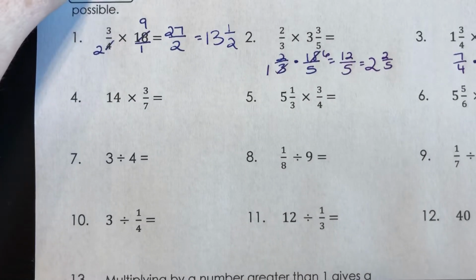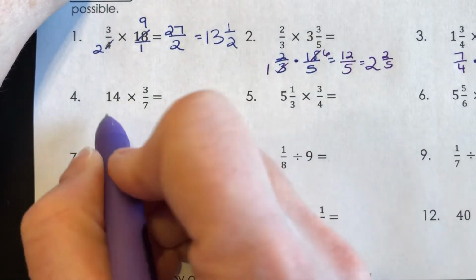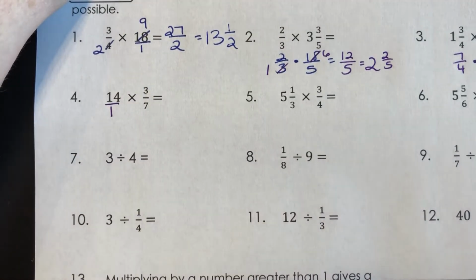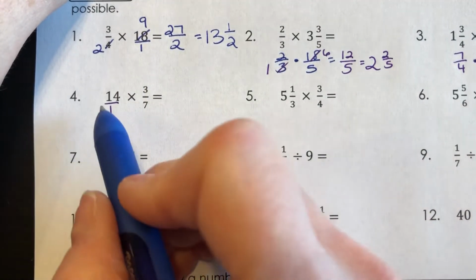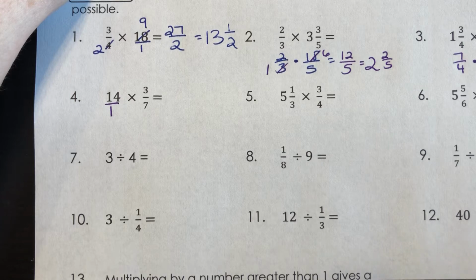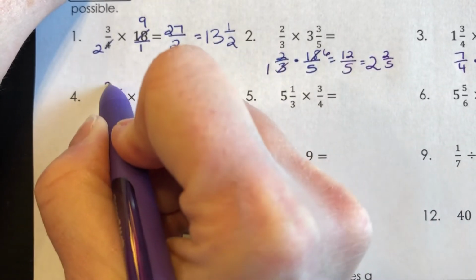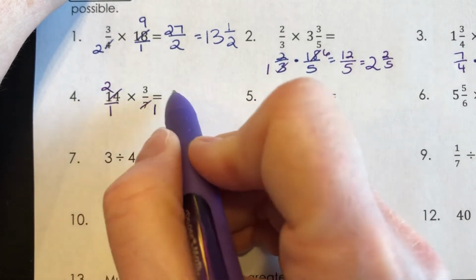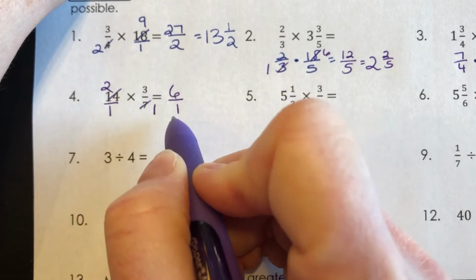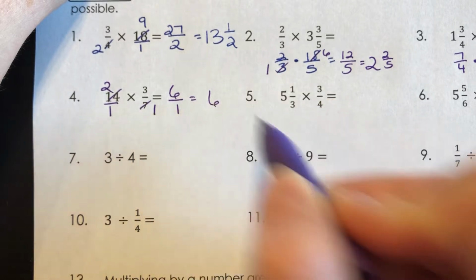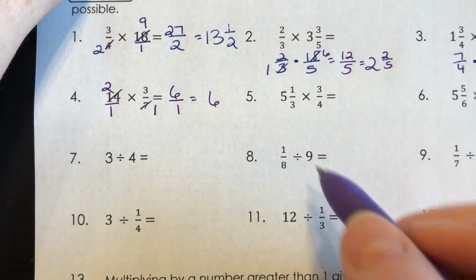All right, cruising along. Number 4, 14 times 3/7. I'm gonna put my 1 underneath that 14, so I have a numerator and a denominator, and I look to cross simplify, and I can. 7 and 14. 7 goes into 7 once, 7 goes into 14 twice. So I'm left with 2 times 3, which is 6. 1 times 1 is 1, and 6 divided by 1 is 6. So we get an answer of 6.